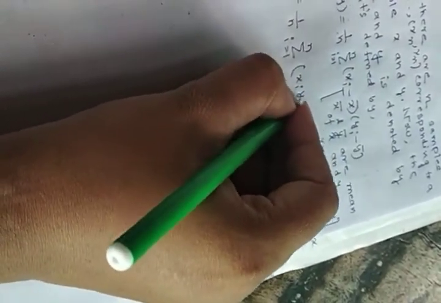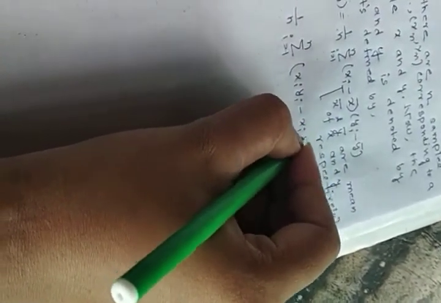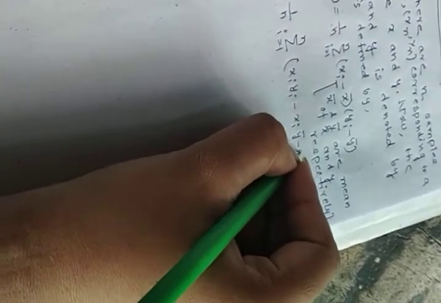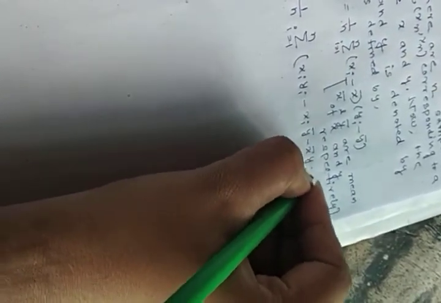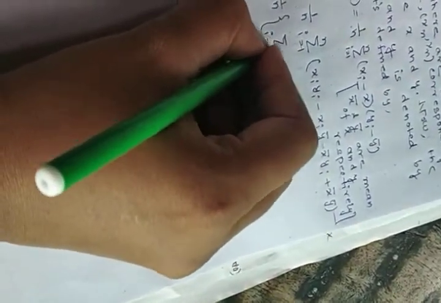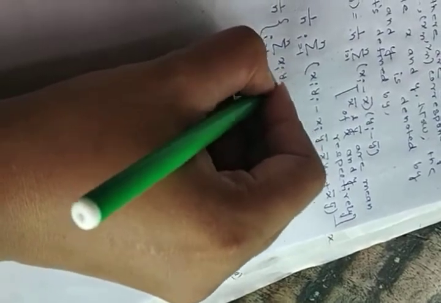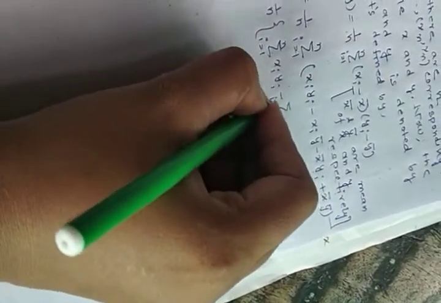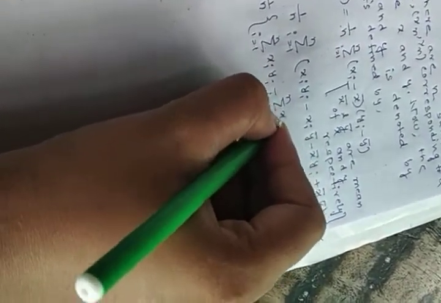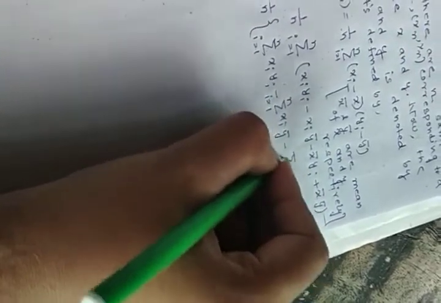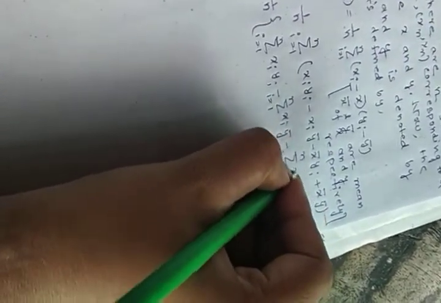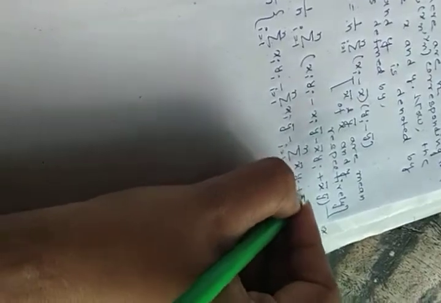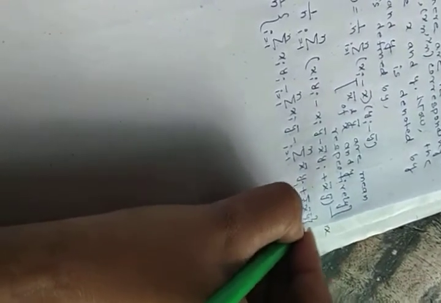This is xi into yi, xi into y bar, minus x bar yi, plus x bar y bar. So 1 by n summation of i=1 to n xi yi minus, individually I have to take in the summation form, summation of x bar y bar.